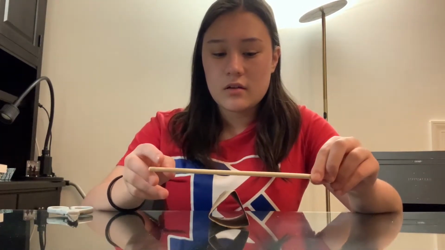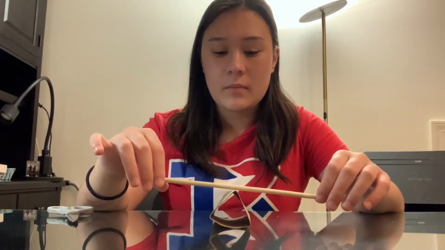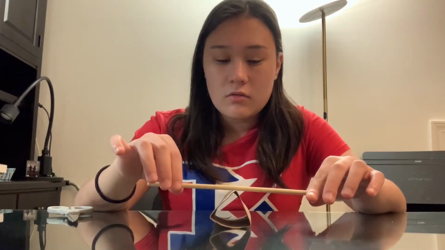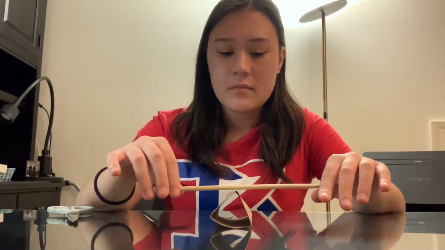Now we're going to take our chopstick, pen, or pencil, and we're going to put it on the fulcrum. And as you can see, depending on where you put it on the fulcrum, your bar will usually fall to the side because it leans to the side with more weight.